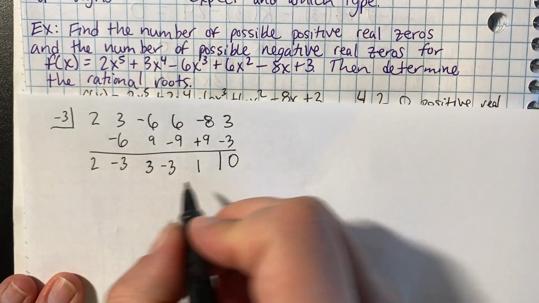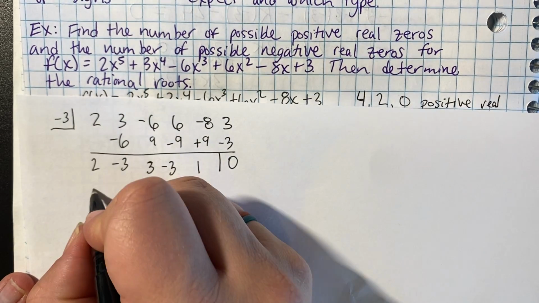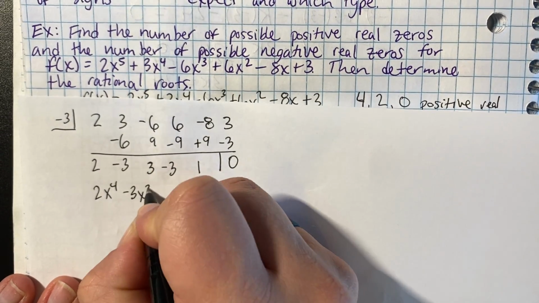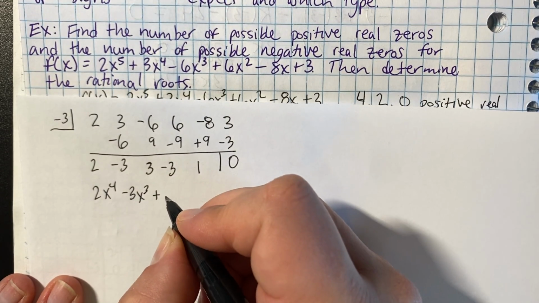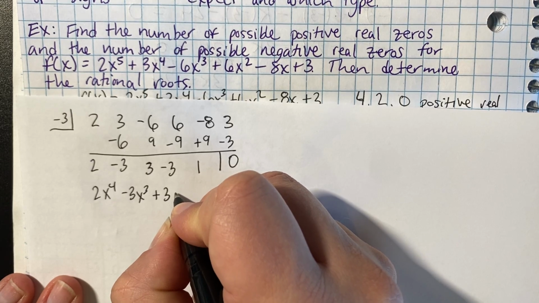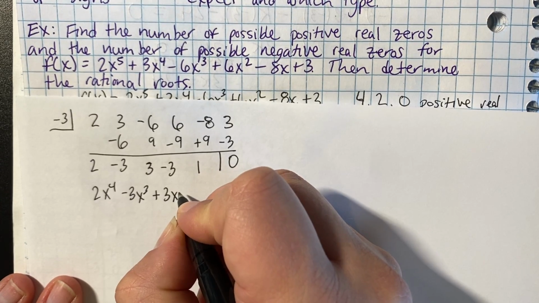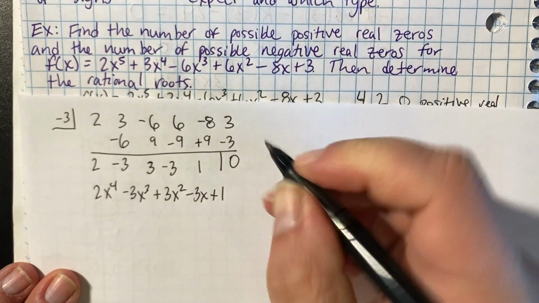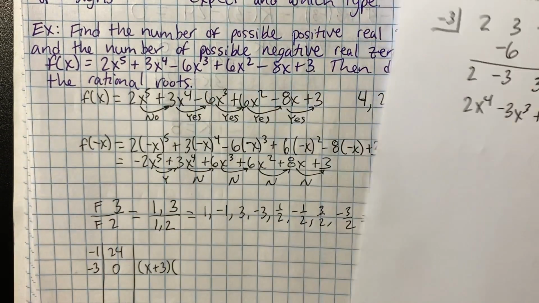Okay, so it was to the 5th, so this is 2x to the 4th minus 3x cubed plus 3x squared minus 3x plus 1. So I'll write that down.